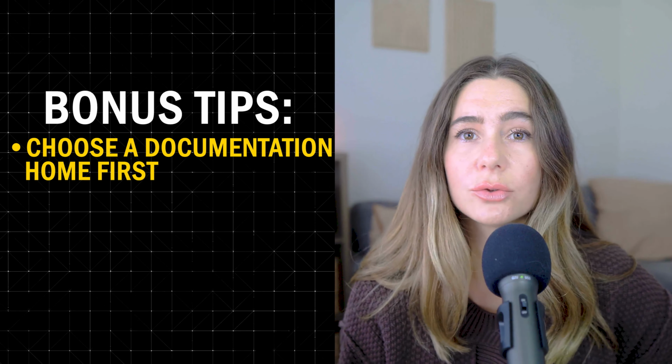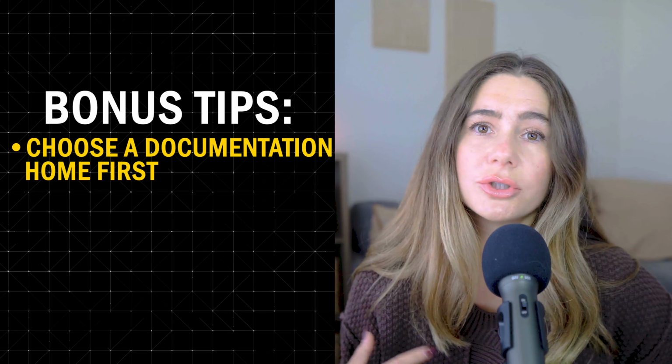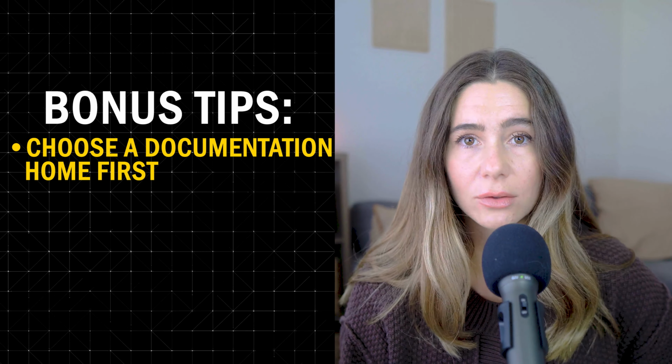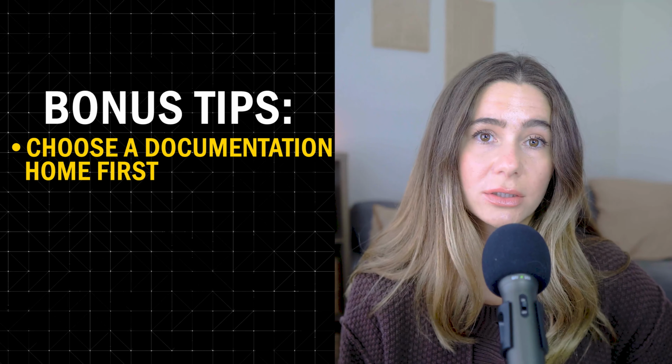Now, I wanted to touch on a few bonus tips to, again, just help guide you in the right direction. So first, before you start using either tool, decide where your documentation actually lives. Scribe embeds into Notion, Confluence, and most internal wikis, but if you don't have a single source of truth that your team already checks, your Scribe guides are just going to sit in the Scribe workspace and nobody will find them. Pick the home first, then actually start documenting.